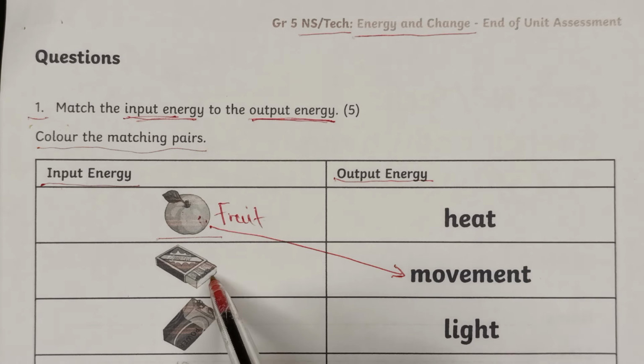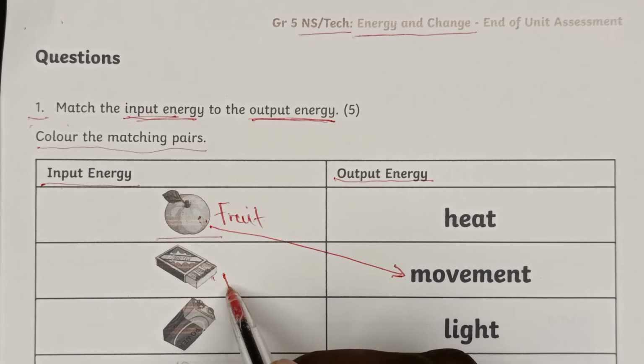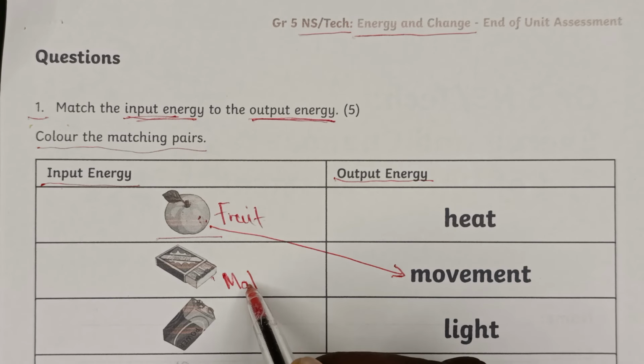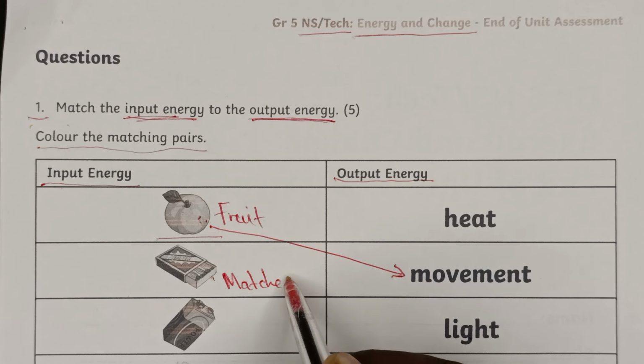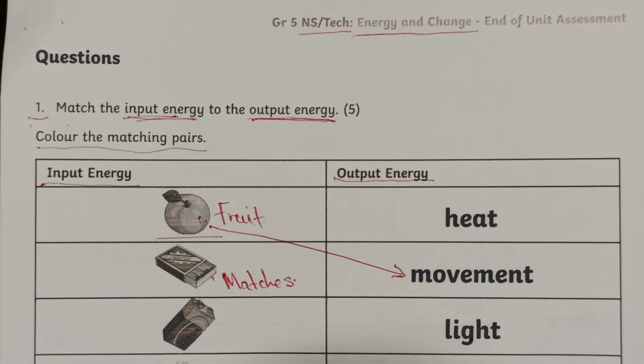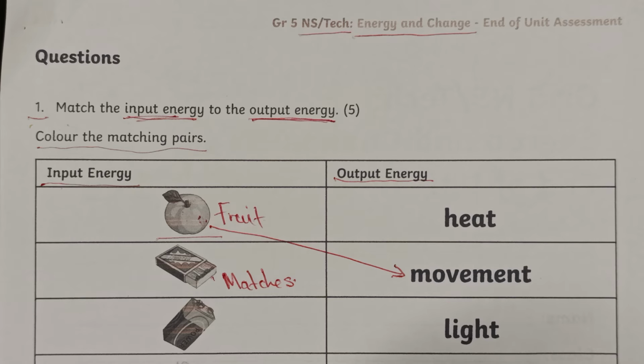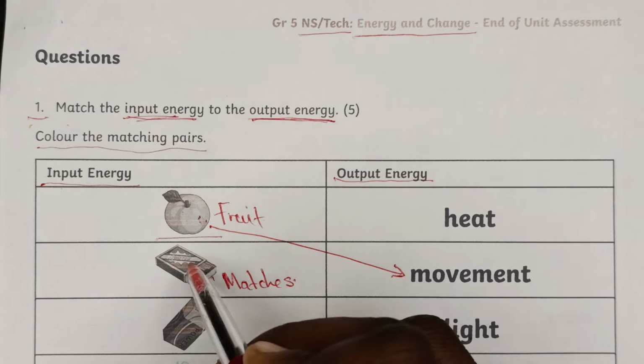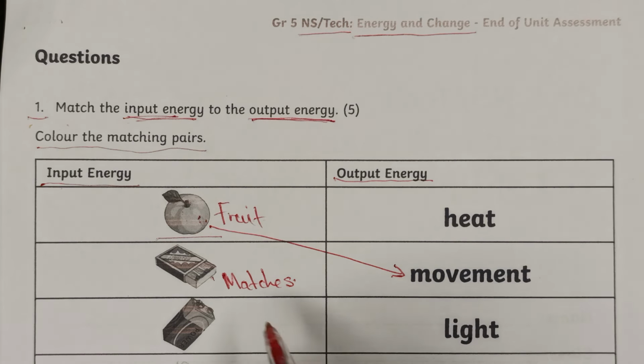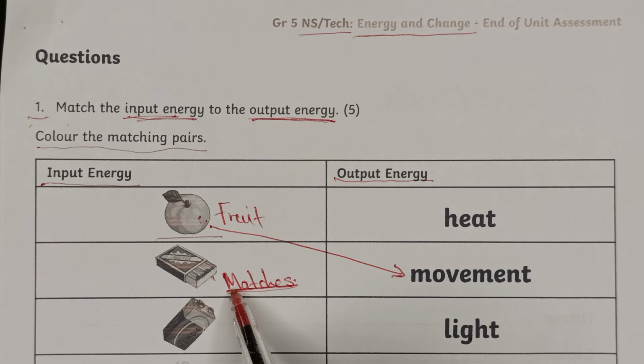We move to the input energy number 2, and this is a matchbox with matchsticks inside. So what kind of output energy do matches give you?